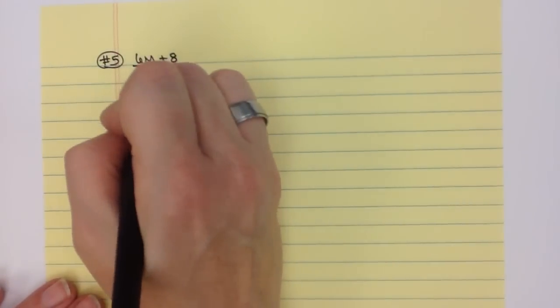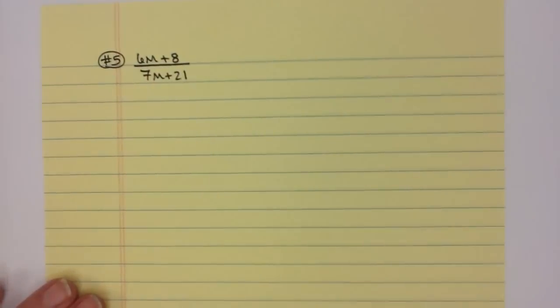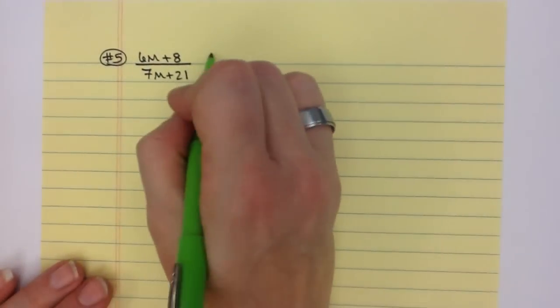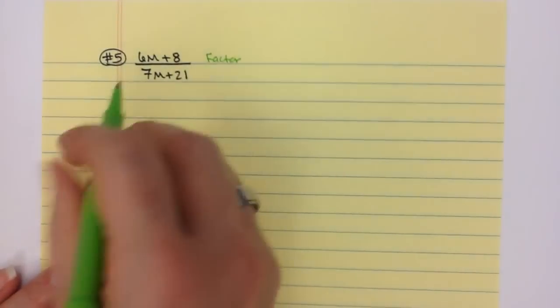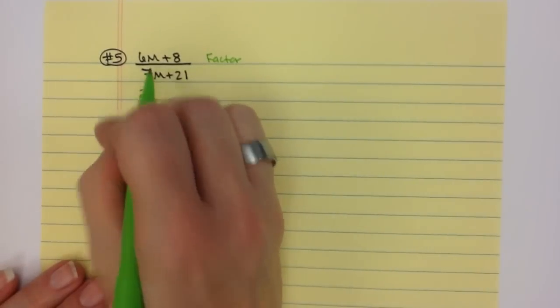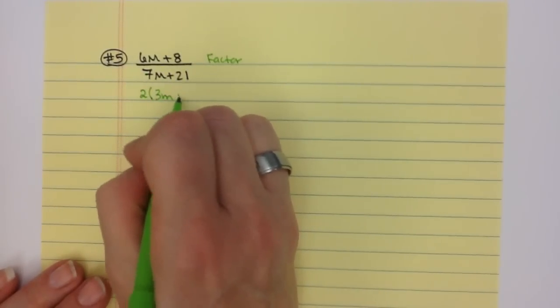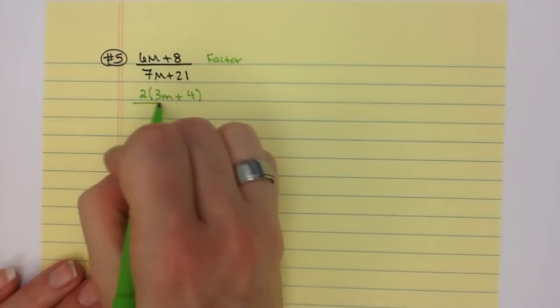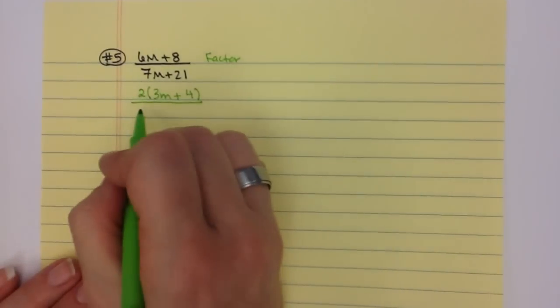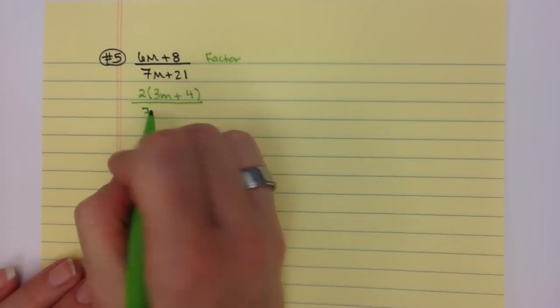Six m plus 8 over 7m plus 21. Okay, first step is to factor. I see that I have a GCF in the numerator of 2, so I can take a 2 out, and I'll be left with 3m plus 4. In the denominator, I have a GCF of 7.